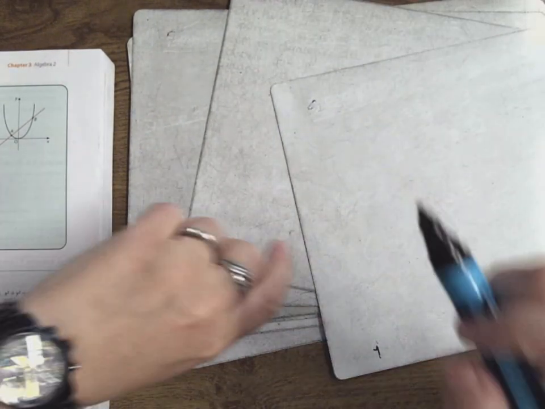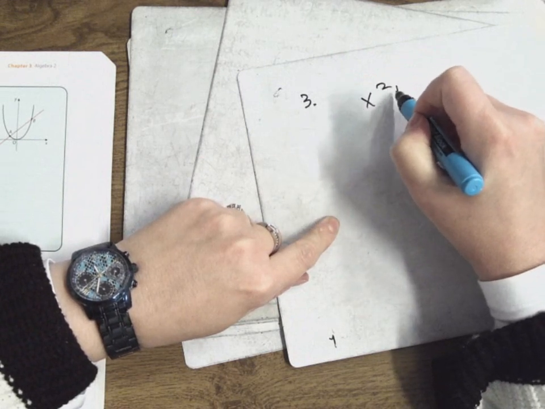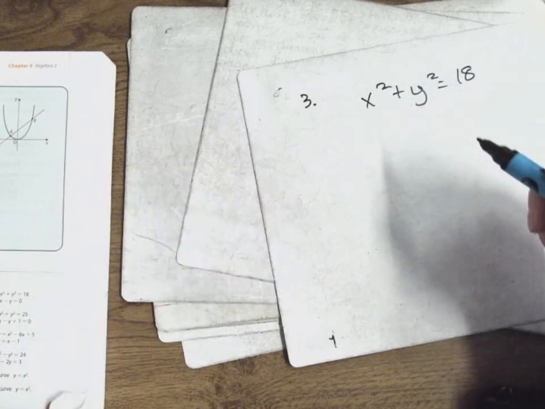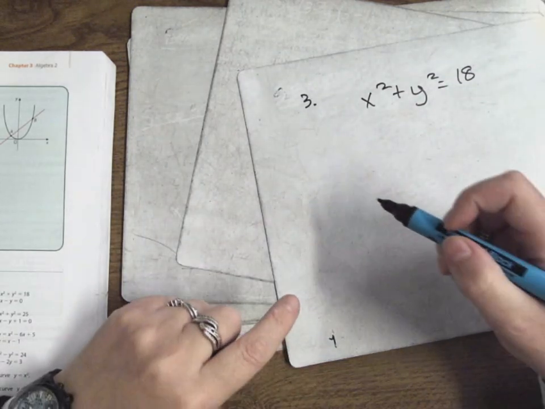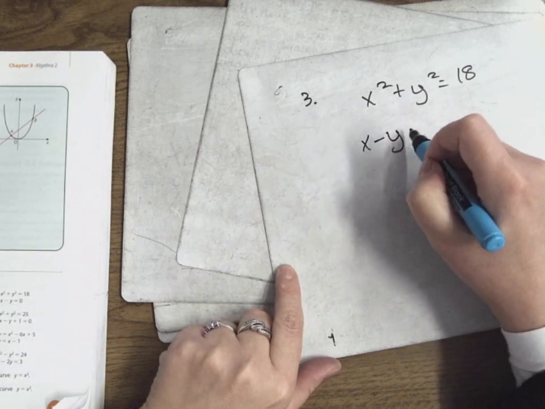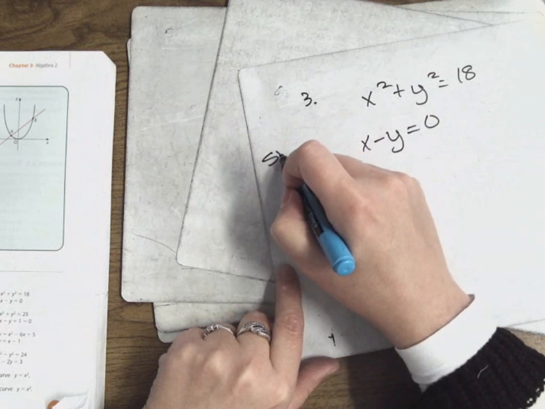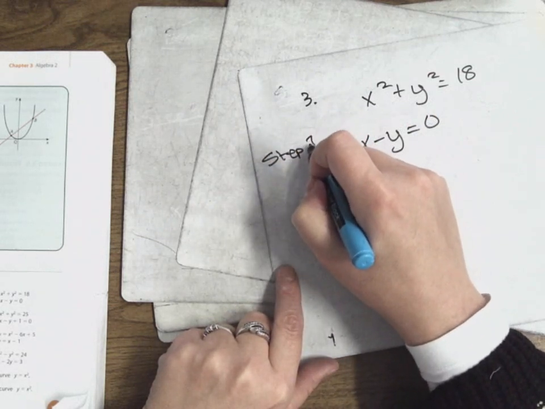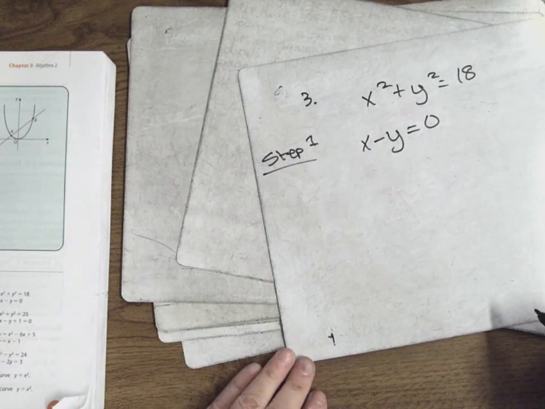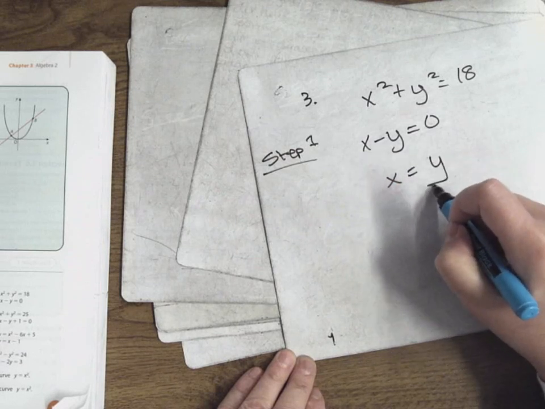Right. Number 3 is this. So the quadratic is x squared plus y squared equals 18. I'm going to give you this one for homework now, but I'm going to start it off for you because it's actually easier. The second one is x minus y equals 0. So if you take this linear equation, step 1, rearrange it. What's the answer to step 1? X equals y. Isn't that it?